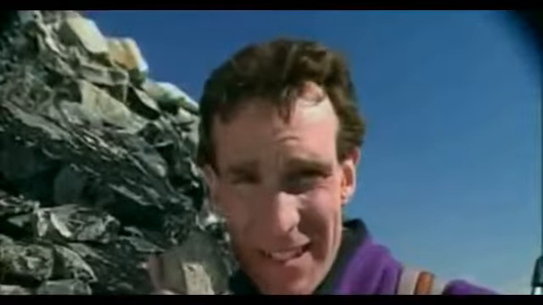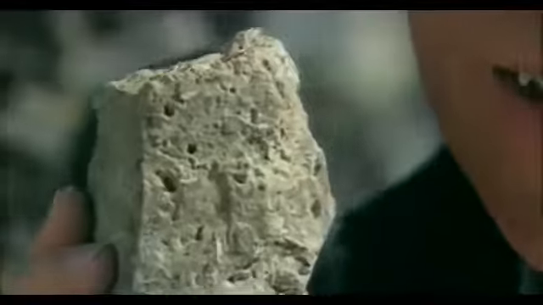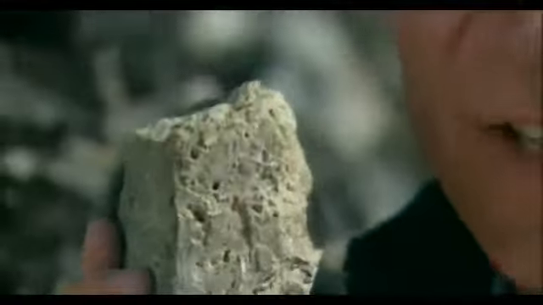See these little pits? These are bubbles that came out of a volcano. See the pits in this rock? Well, they started out as bubbles in a volcano. Yeah, this rock was once a liquid.